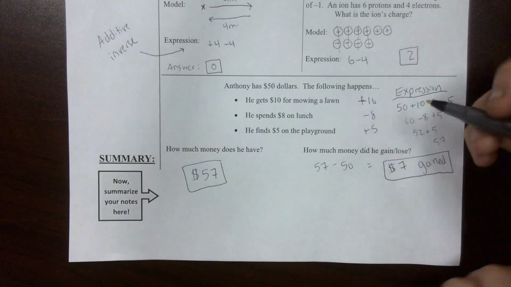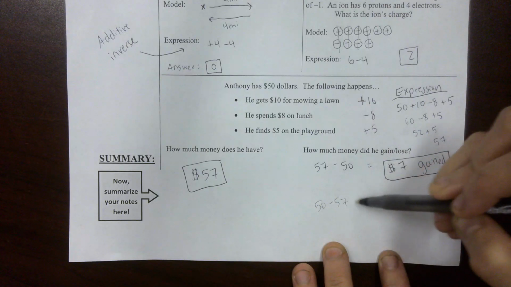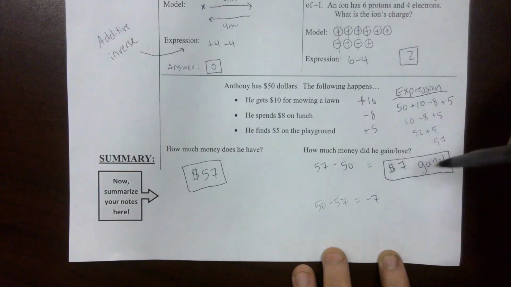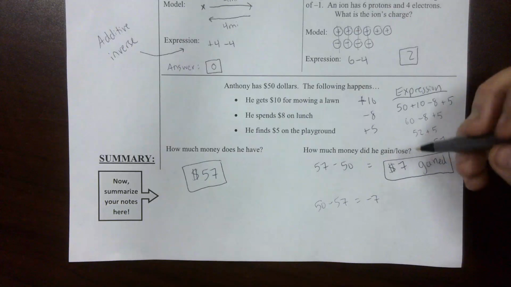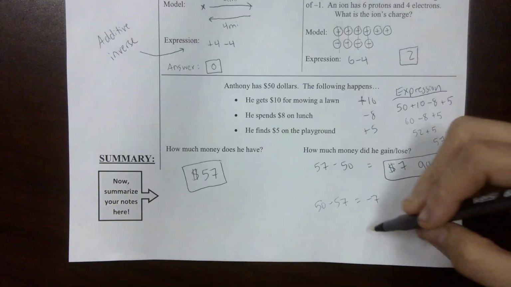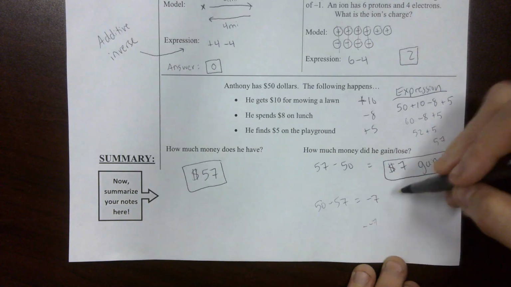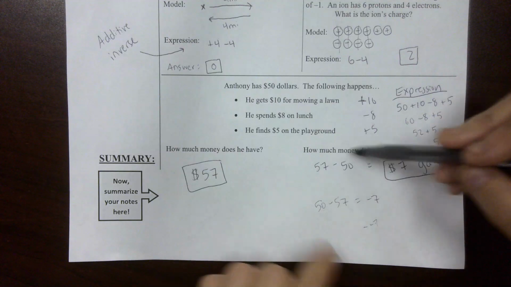Now one thing to note is if you had done it the other way around, if you had done 50 minus 57, you would have gotten -7. And so it doesn't mean you would have lost $7. It means you would have lost -7, which like 2 negatives become a positive. So it's really just gained $7. So be careful with the wording because sometimes the order matters.